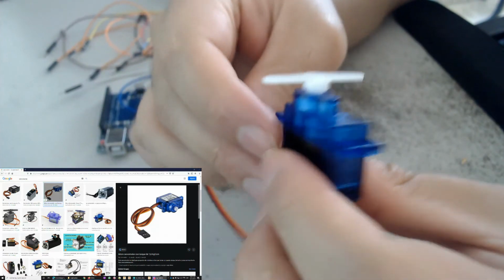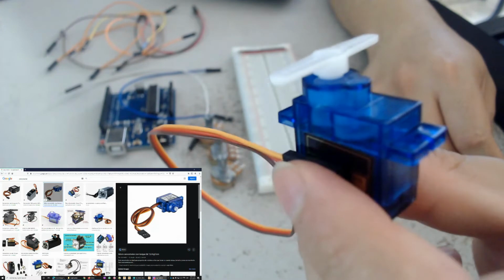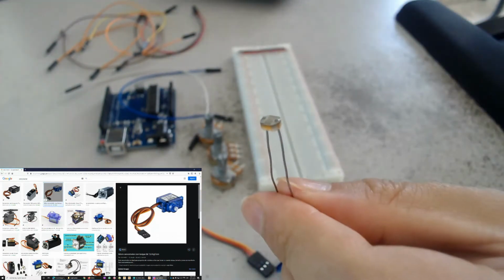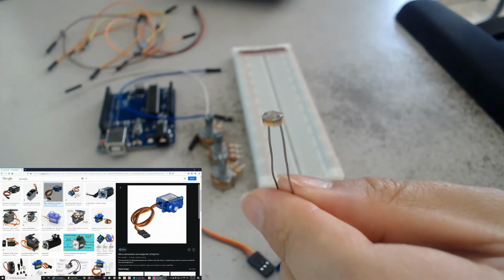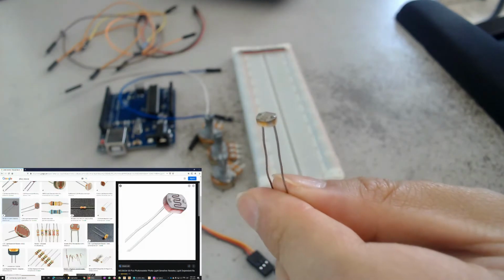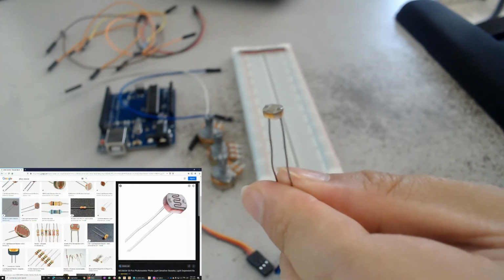Now, this time we are going to control the position of this motor with this. This is a photoresistor, and as I have explained previously, there are a lot of resistors available in the market.